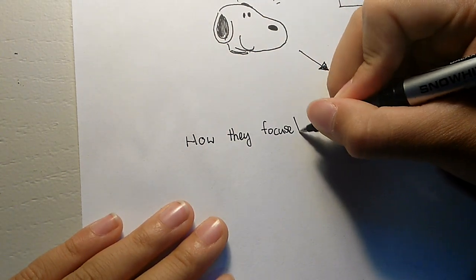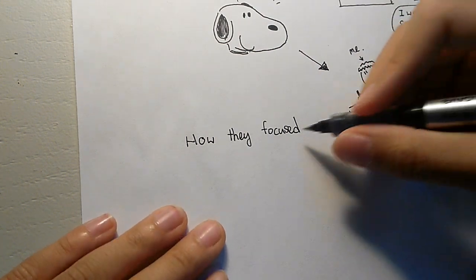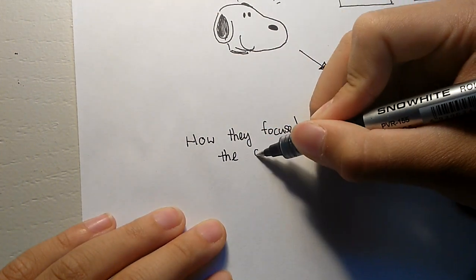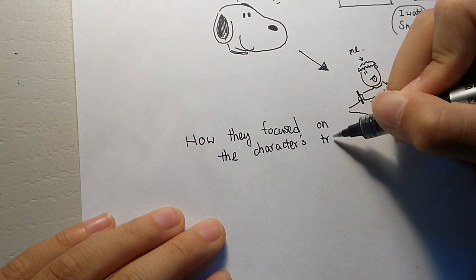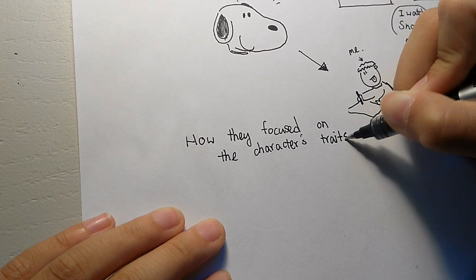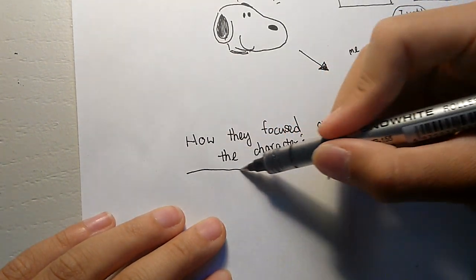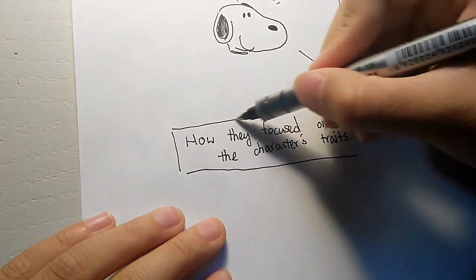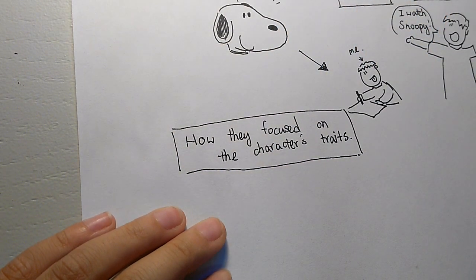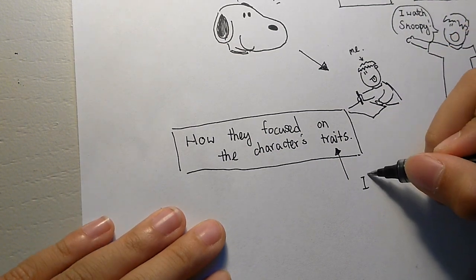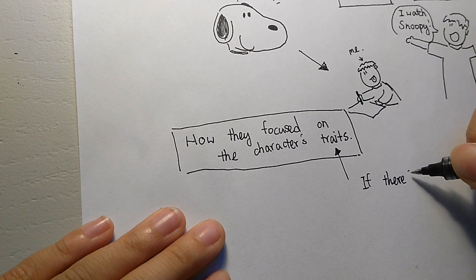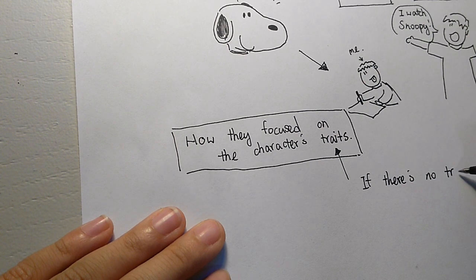Now you need to focus on how they focused on the character's traits. The character's traits are super important in drawings. Traits simply mean how they look. If you're drawing a character, you are drawing how they look. If you don't focus on the character's traits, then you will probably draw nothing.